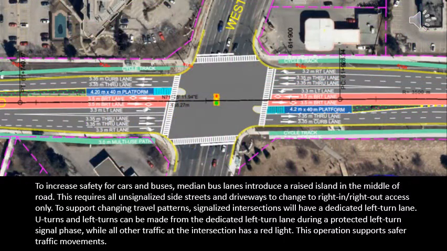To increase safety for cars and buses, median bus lanes introduce a raised island in the middle of the road. This requires all unsignalized side streets and driveways to change to right-in, right-out access only. To support changing travel patterns, signalized intersections will have a dedicated left turn lane. U-turns and left turns can be made from the dedicated left turn lane during a protected left turn signal phase, while all other traffic at the intersection has a red light. This operation supports safer traffic movements.